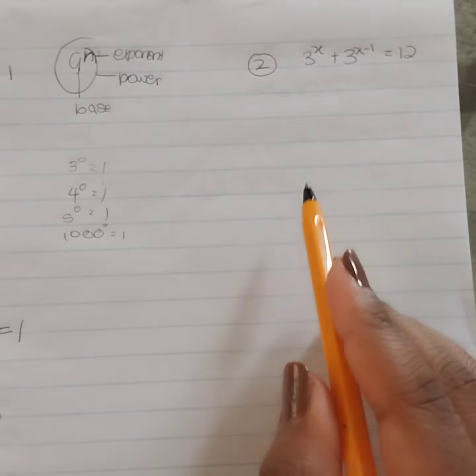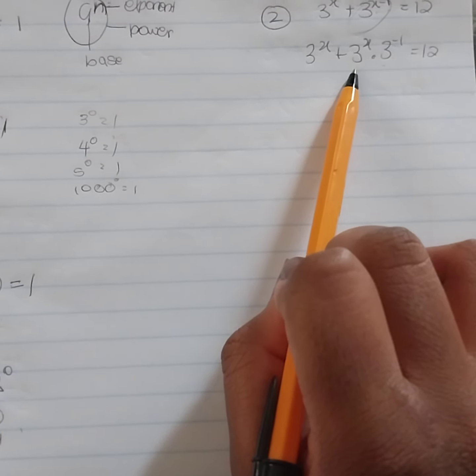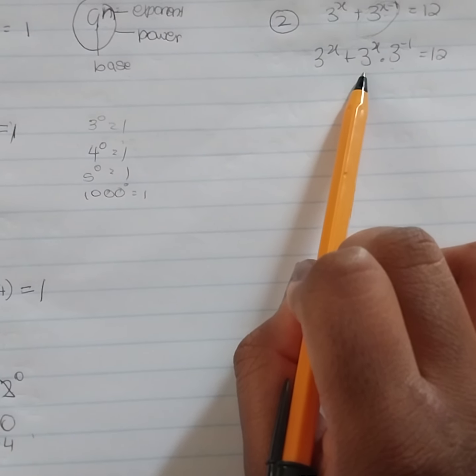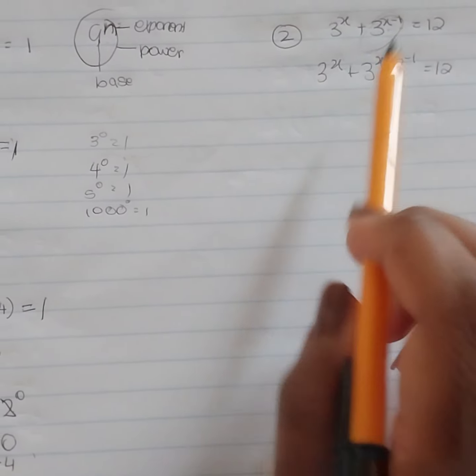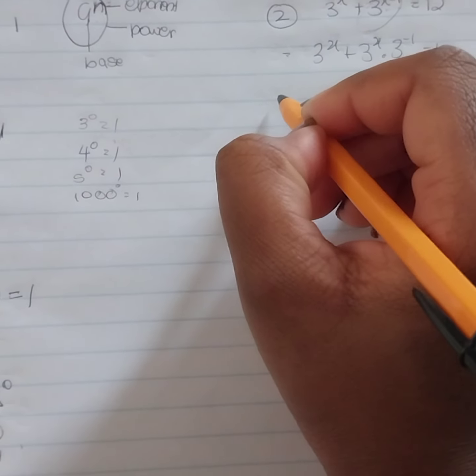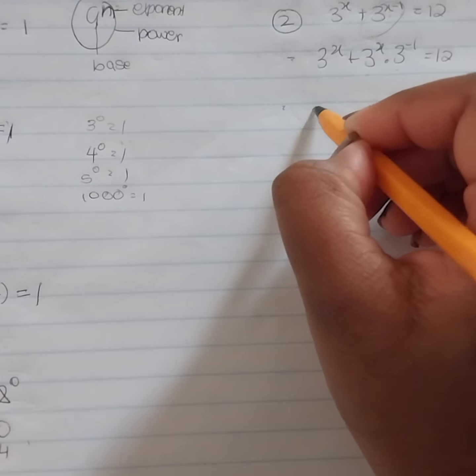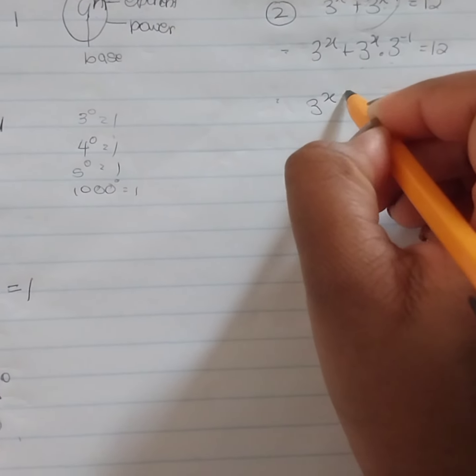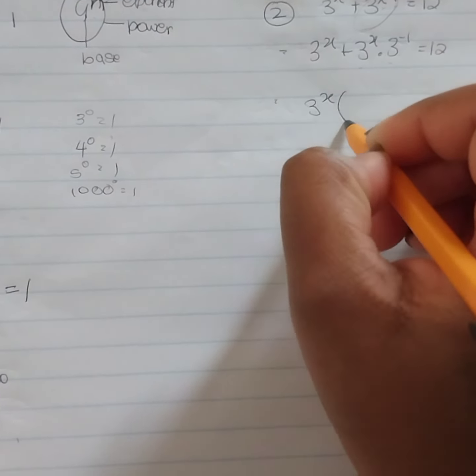So now you think of factorization. Now I'm sure you're asking yourself, isn't factorization only for letters? It can be for both. Don't you worry. So basically, 3 to the power of x is my common factor. Why do I say that?